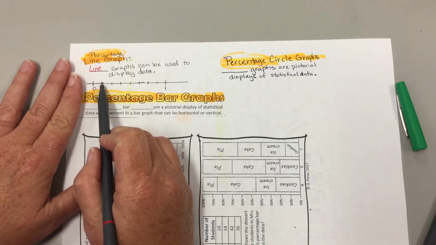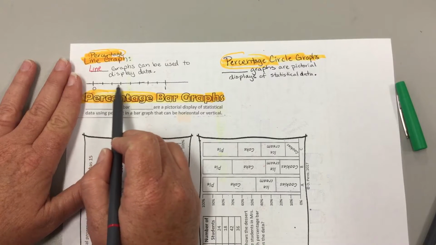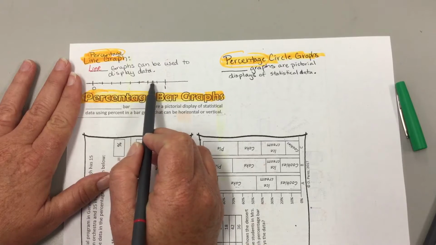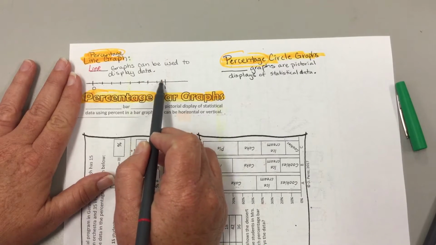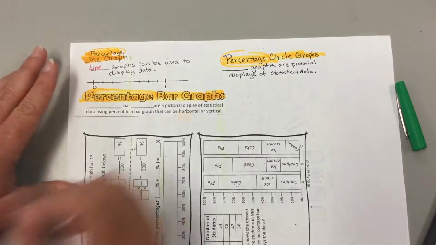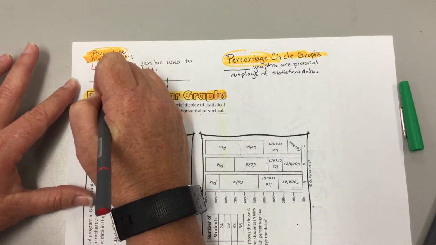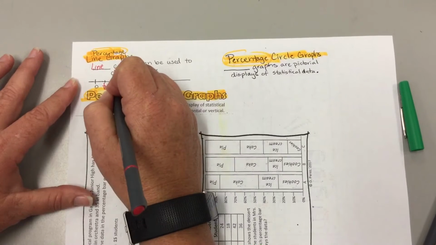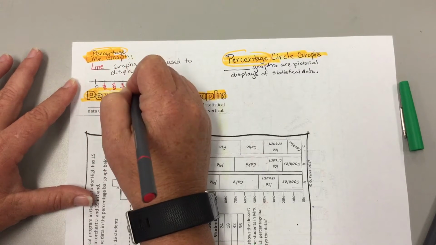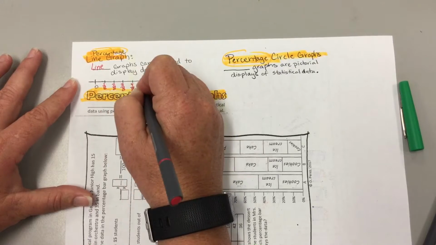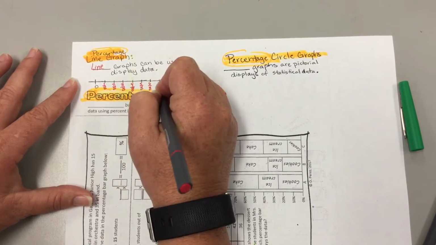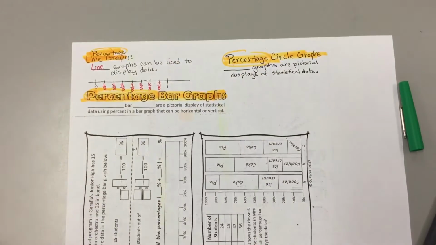You're guessing, it's not going to help me. So this is going to be 1/8. This would be 2/8, 3/8, 4/8, 5/8, 6/8, 7/8, and then 8/8.